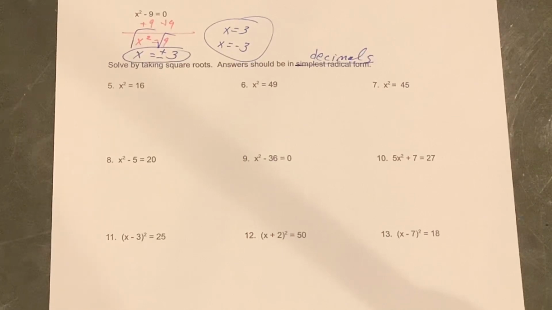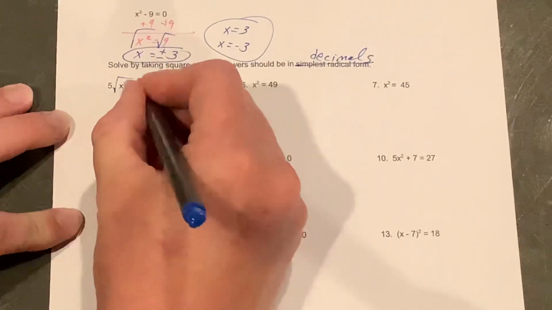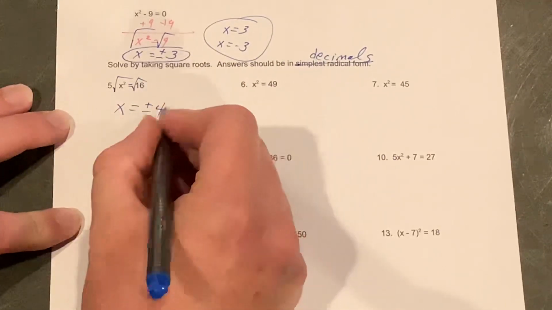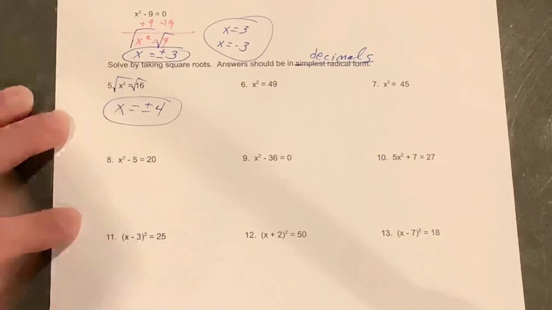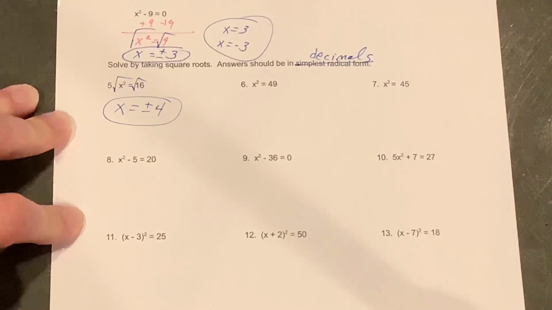Okay, so number 5. We're going to start off, we want to take the square root of both sides. So when we do that, we're going to get x equals the square root of 16 is 4, but we need to put that plus or minus. So the answer is plus or minus 4. And the reason being, 4 squared is 16, negative 4 if you square it is also 16. So 2 answers, 4 and negative 4.